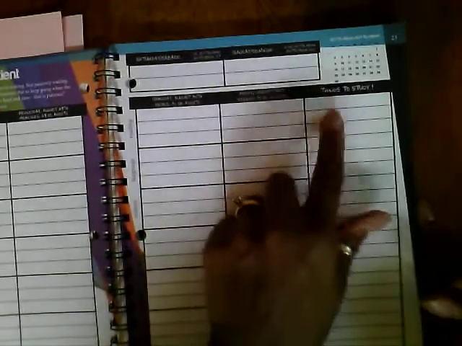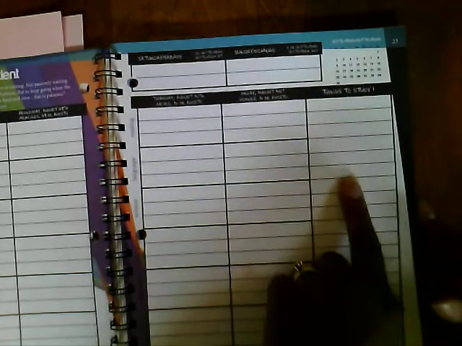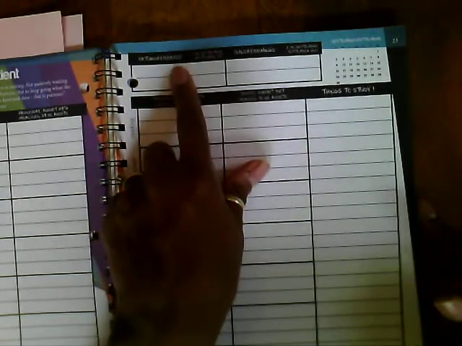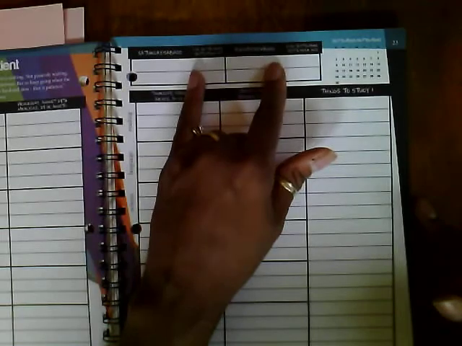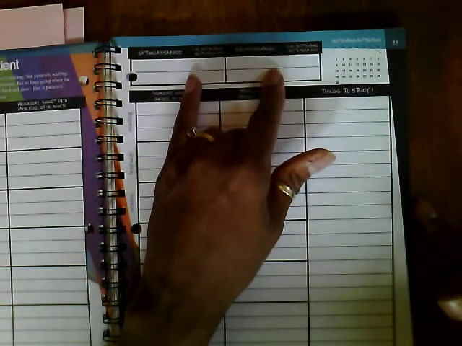And then here at the end is a column where you can write down things that you need to study. There's also some space up here for Saturday and Sunday. Of course, these 2 days are not as big because you don't have school those days. I'm going to go ahead and fold this over.